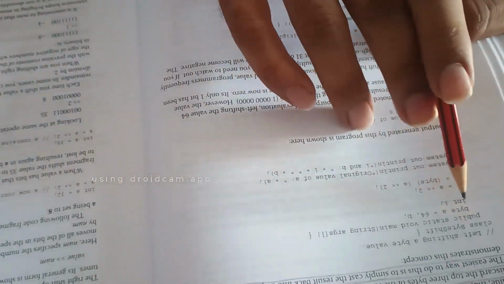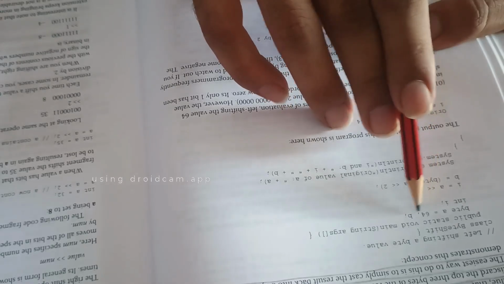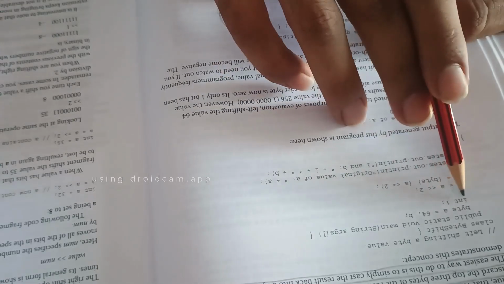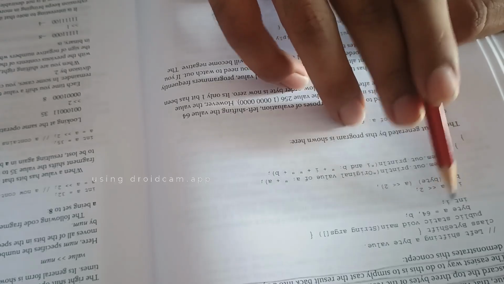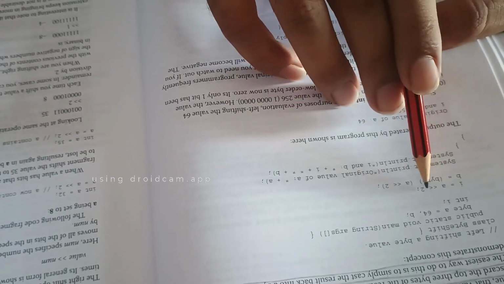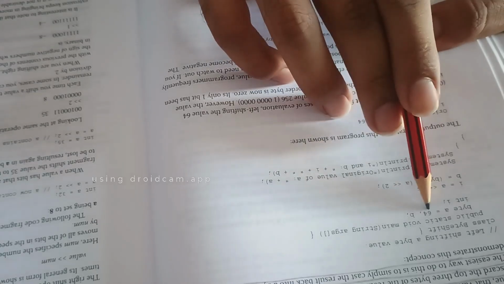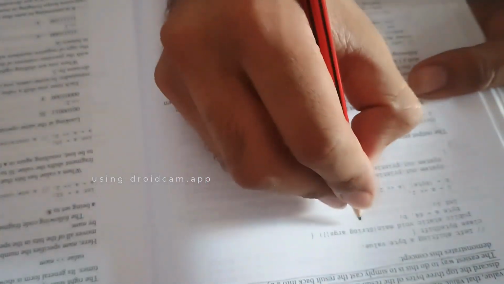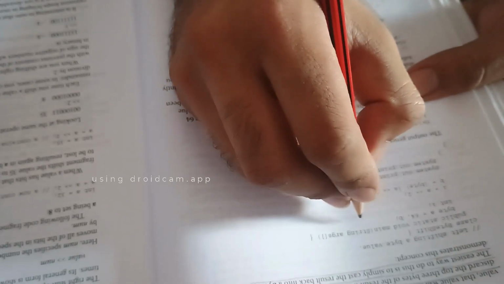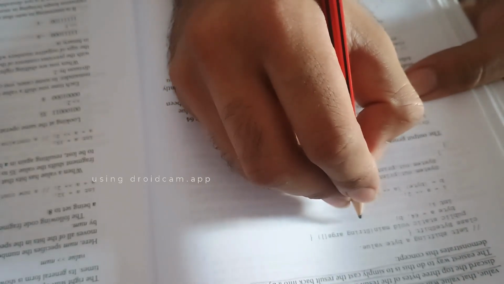Alright, so we have a byte A with value 64 and a byte b, then integer I. In I we left shift by 2, so simply we shift 64, right? 64 is 2 to the power 6, right?